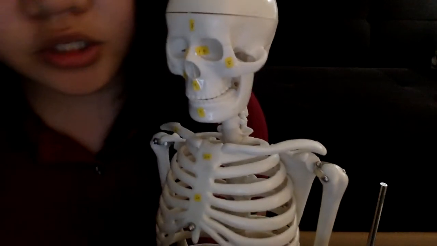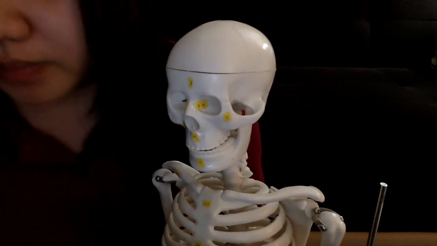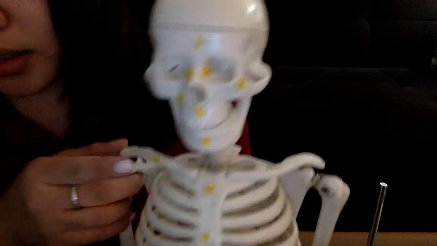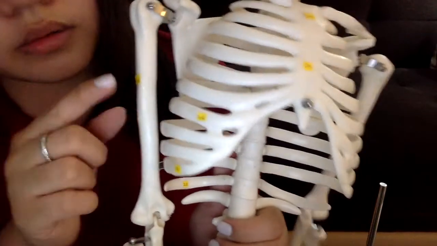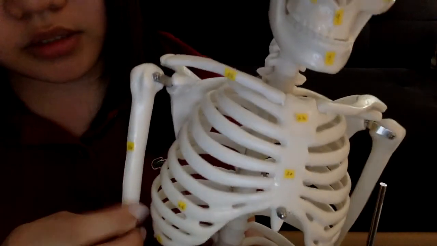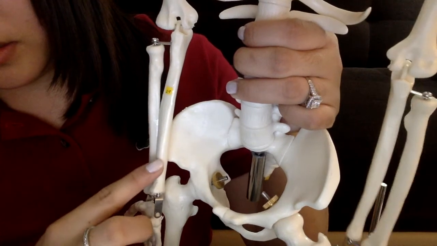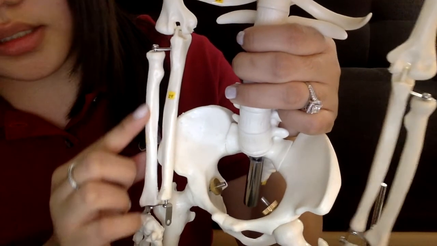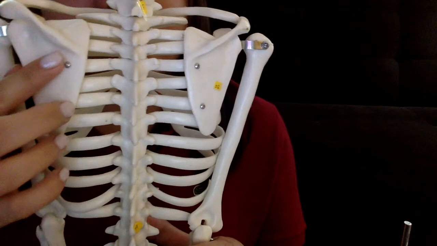Then we'll move to appendicular bones. We'll start off with the pectoral girdle and upper limbs. So you will see here, this one's the clavicle. The longest bone in the arms is called the humerus. This is called the ulna. This is called the radius. And the flat bones that are connected to your shoulders are called scapula.